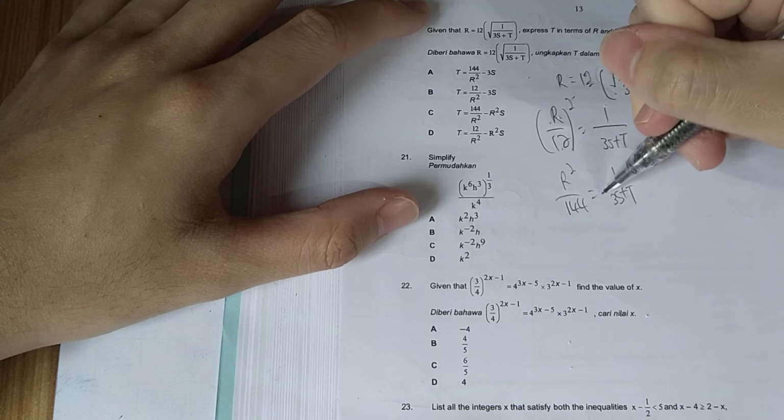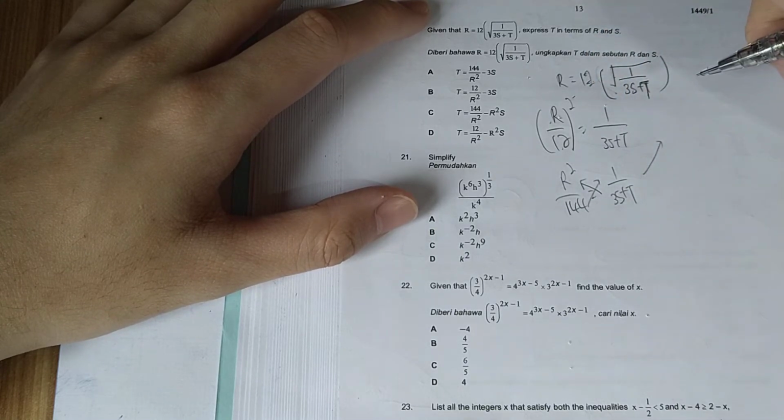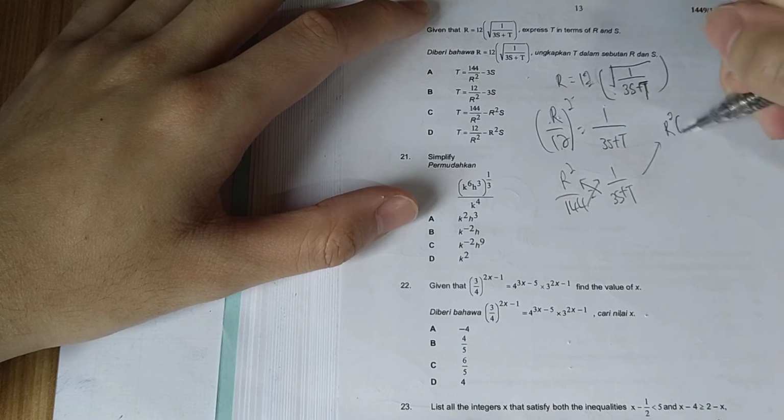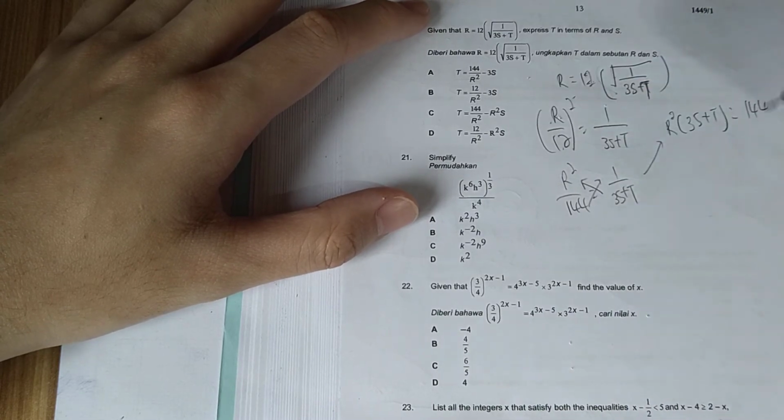And then now what you do? Darab silang. Okay, darab silang. So jadi apa? So dia akan jadi r square bracket 3s plus t equals to 1 times 144.